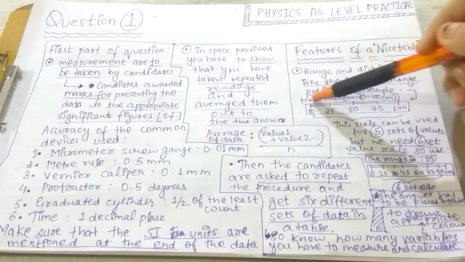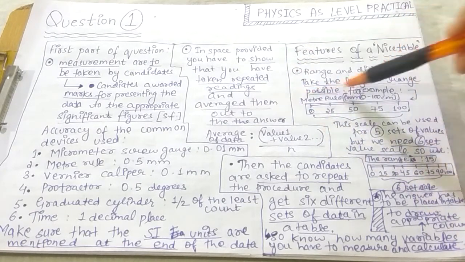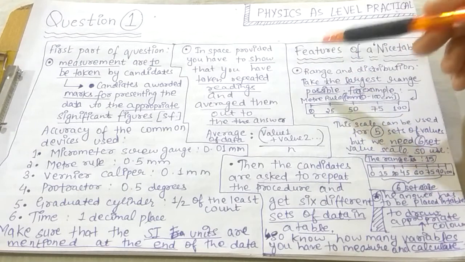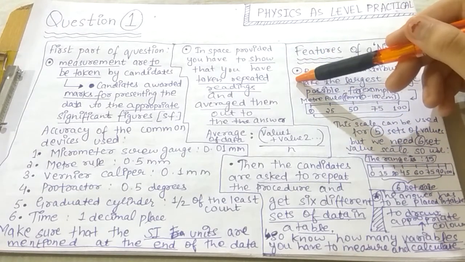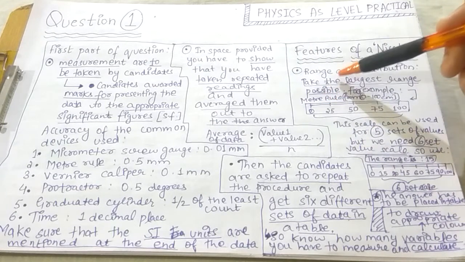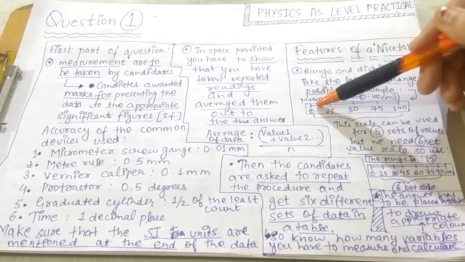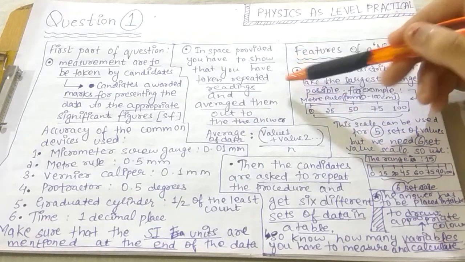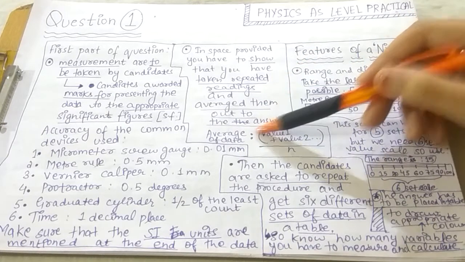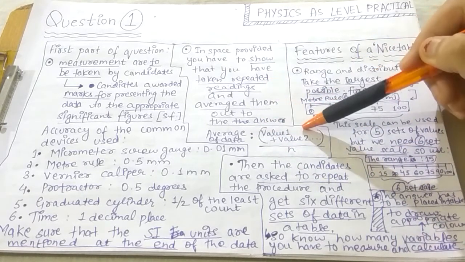So draw a small table and write your readings in that. Take 3 readings or 5 readings. If the experiment is a long one, then only take 2 or 3 readings. If it's a short one, then take 5 readings. Then average them out and show that you have got the answer after averaging them out.